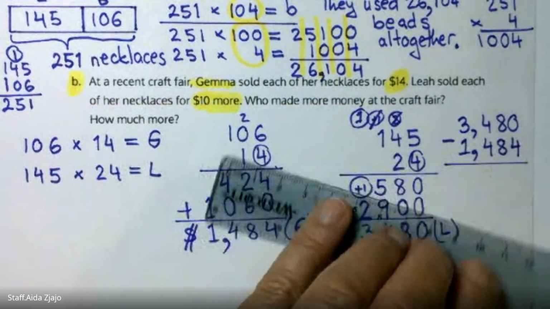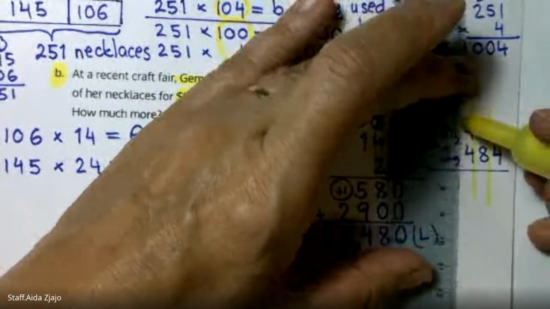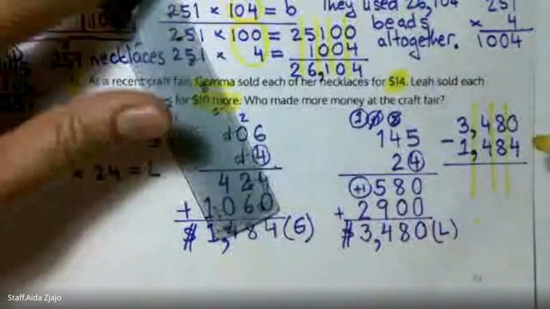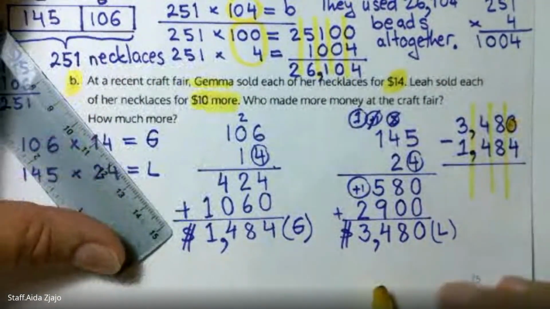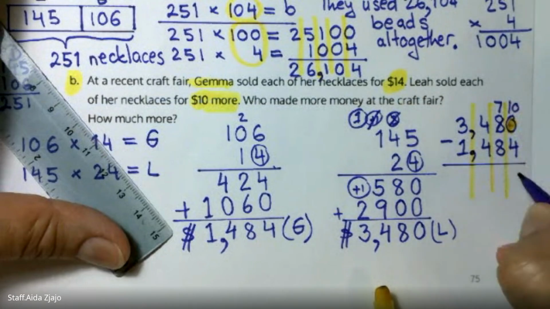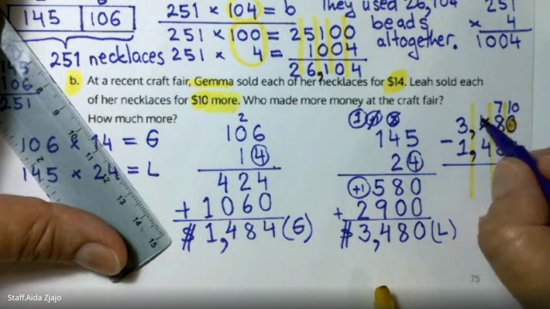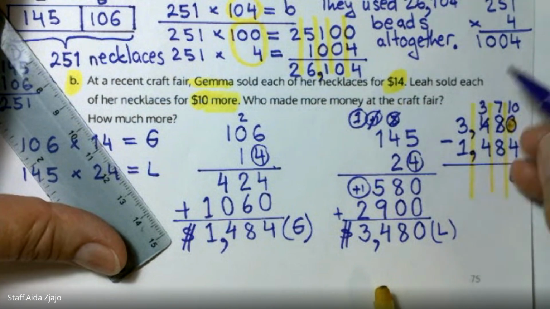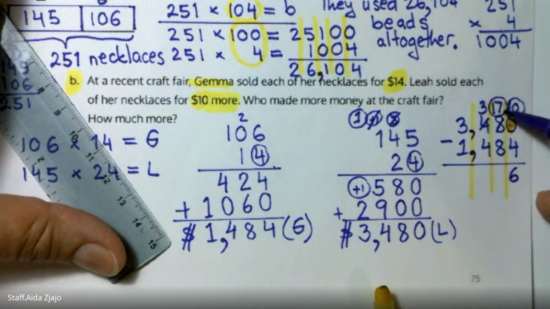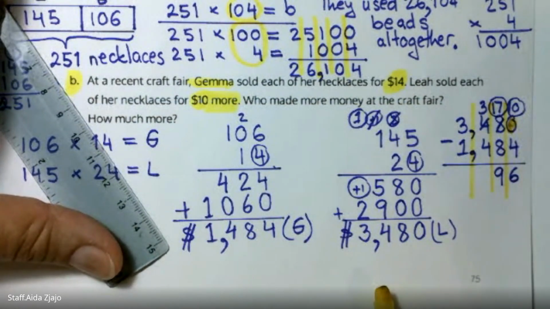Subtract. 0 minus 4 doesn't work, so I have to regroup. So 7, that one makes 10. 10 minus 4 is 6. 7 minus 8 doesn't work. I have to regroup the tens. 7 plus 10 makes 17. So 17 minus 8 is 9, because 9 plus 8 is 17.